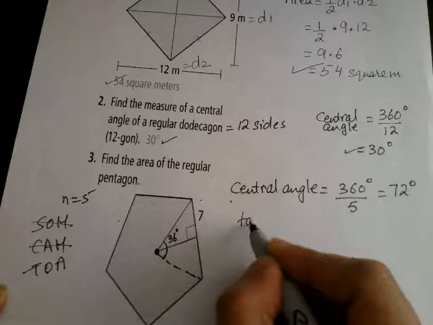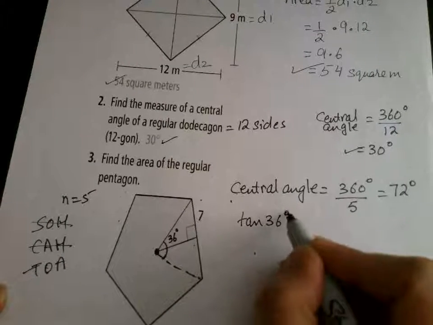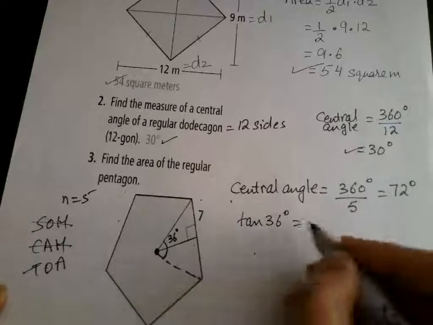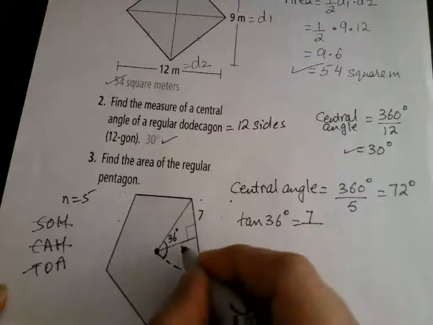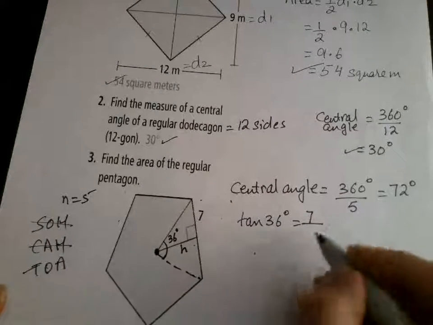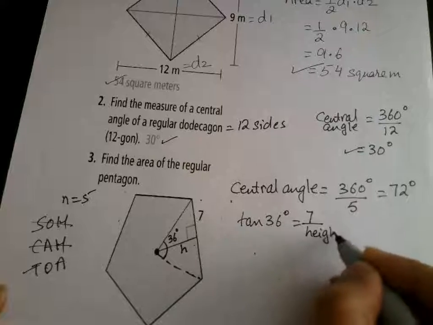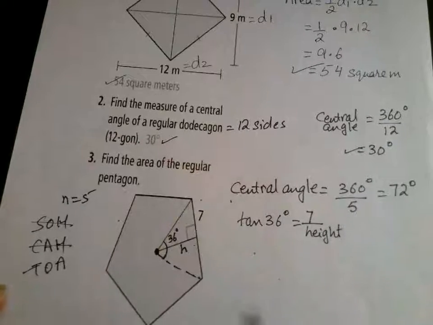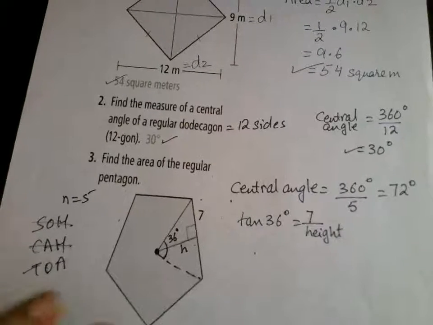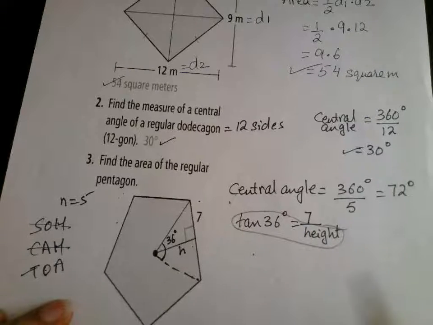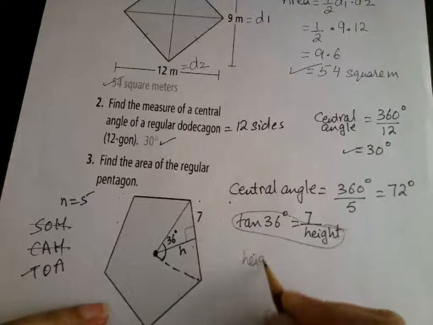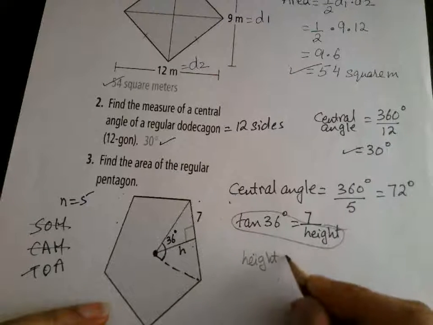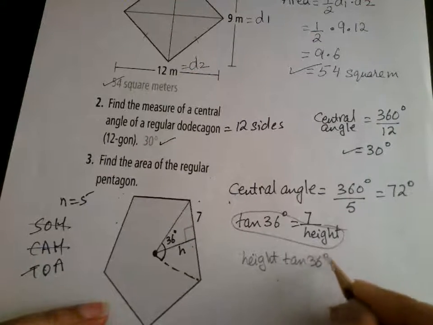Let's apply this. So tangent of 36 degree is equal to opposite over adjacent. Opposite is 7, and the adjacent is nothing but h because we are trying to find the height. So 7 over height. If you cross multiply using our butterfly method rule, it will give you height times tangent 36 degree is equal to 7.